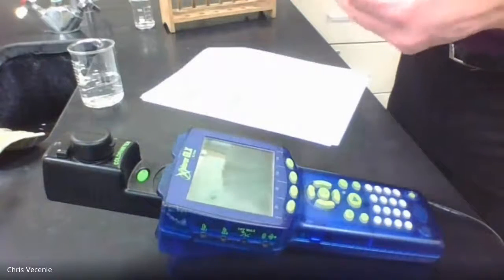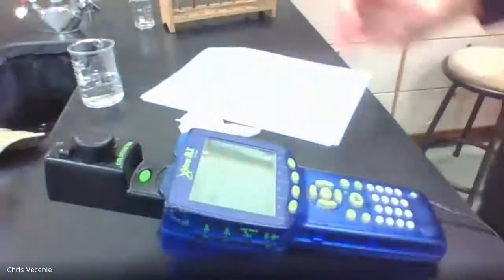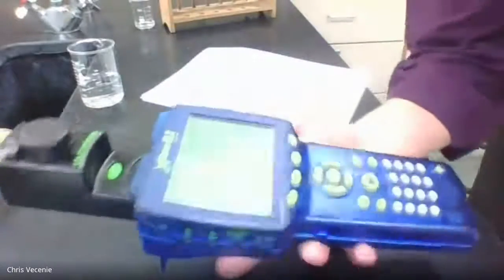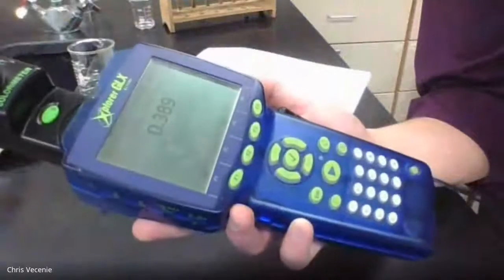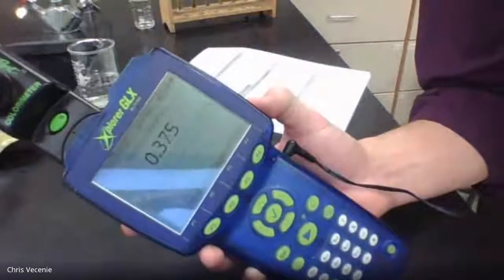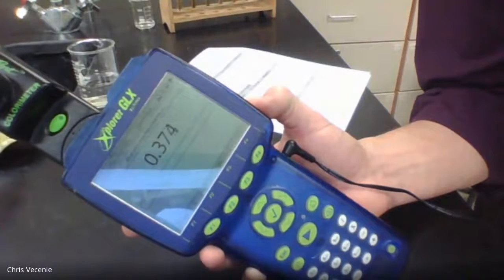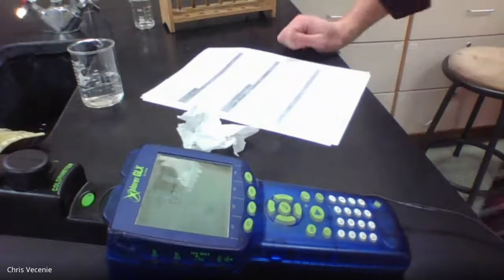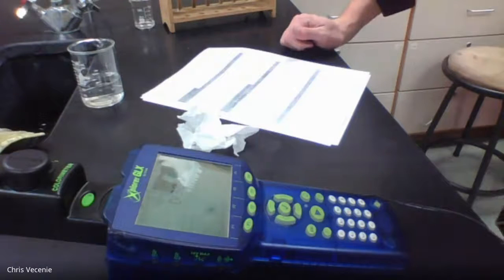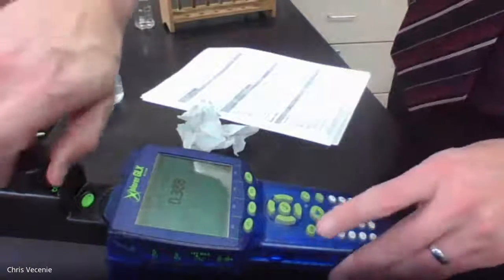All right, so this is our reference solution number 3. Put this in here. Detect our absorbance. Looks to me like we're getting 0.3. Let that stabilize for you. Sometimes you gotta let it sit. All right. Looks like when I let it sit, we're getting 0.389. All right, so a 0.389 for reference solution number 3.